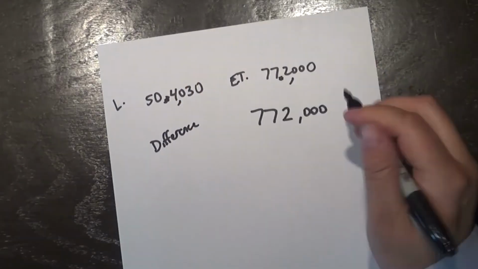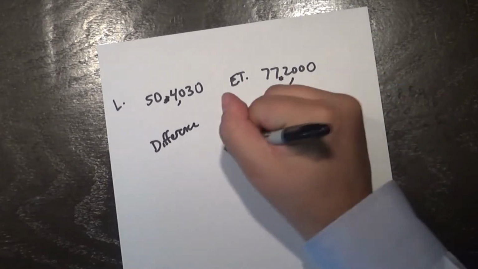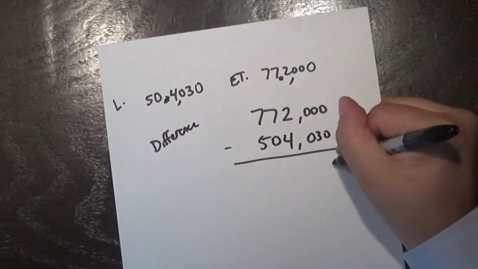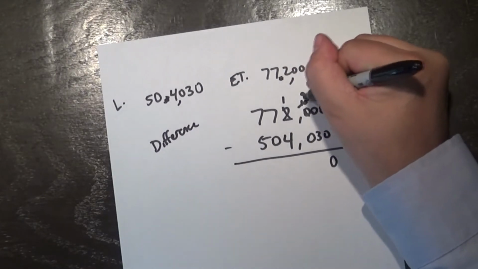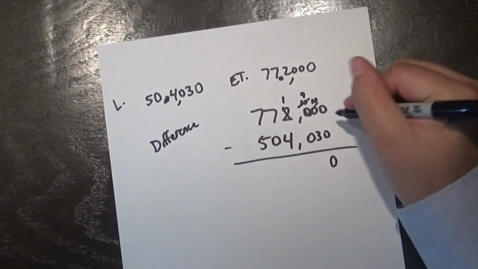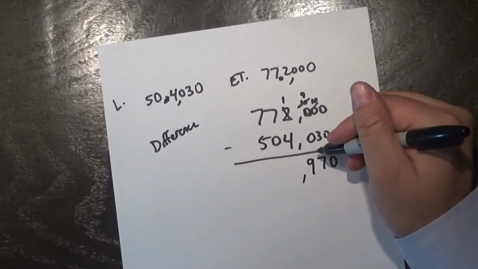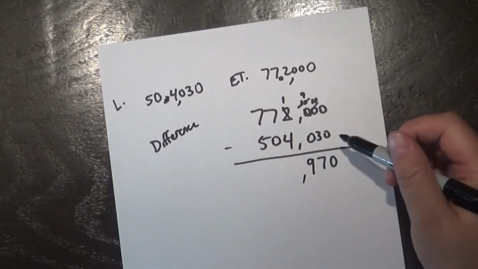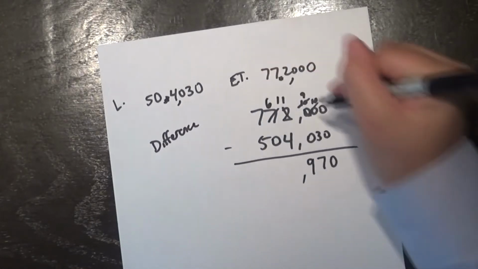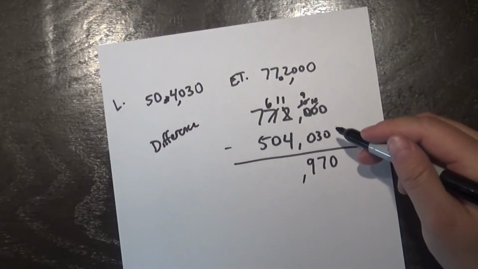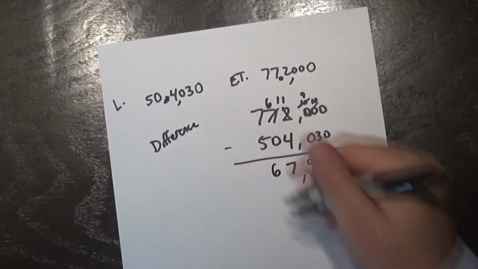So to find the difference then, I subtract $772,000 minus $504,030, and I'll subtract. So 0 minus 0 gives me 0. I need to do some borrowing here. That becomes a 1. This becomes a 10 that turns into a 9. And then that becomes a 10. 10 minus 3 is 7. 9 minus 0 is 9. I'm going to add my comma in there just for fun to make sure I have the placeholder that I need. 1 minus 4, I'm going to have to borrow. This becomes a 6. That 11 is now there. 11 minus 4, that gives me 7. 6 minus 0 is 6. 7 minus 5 is 2.